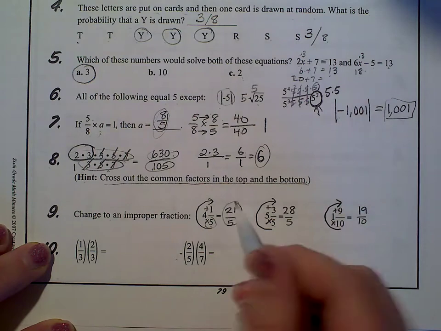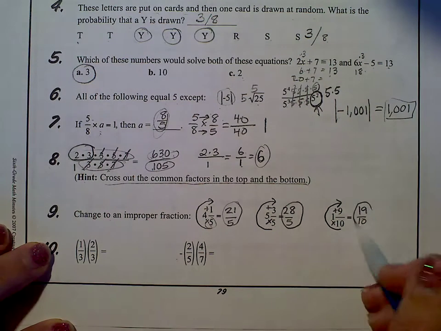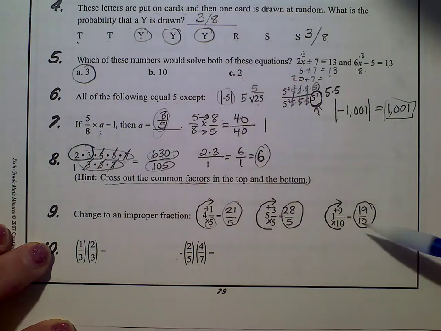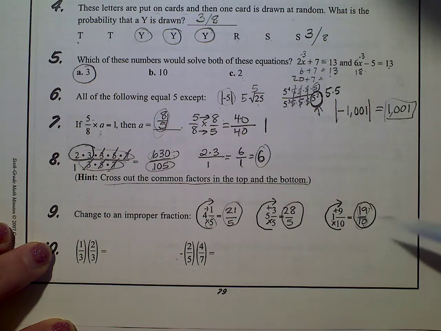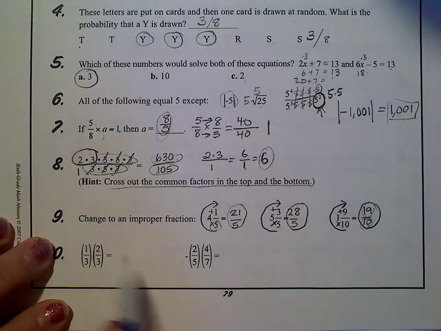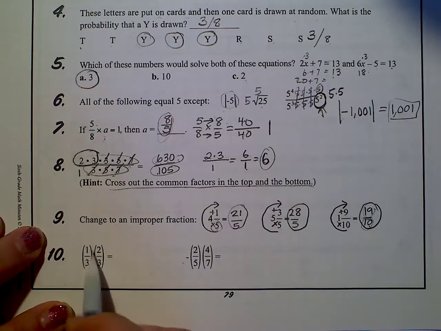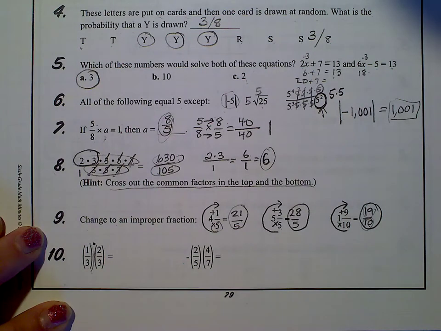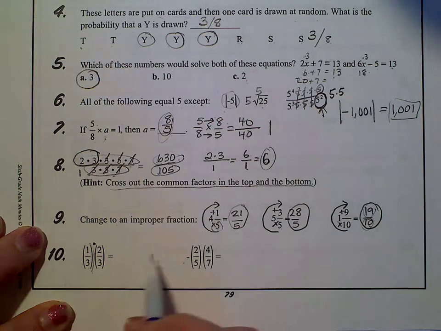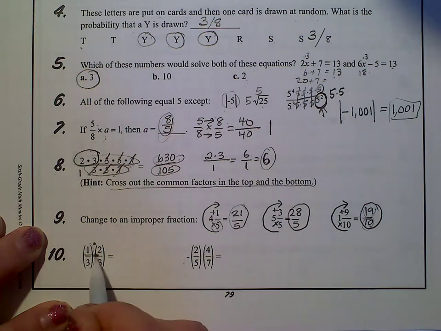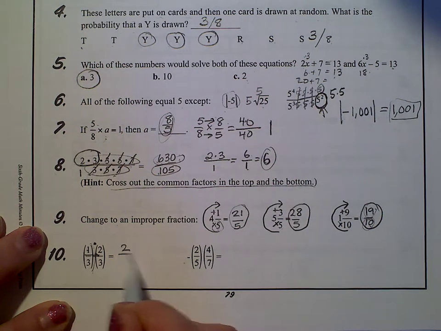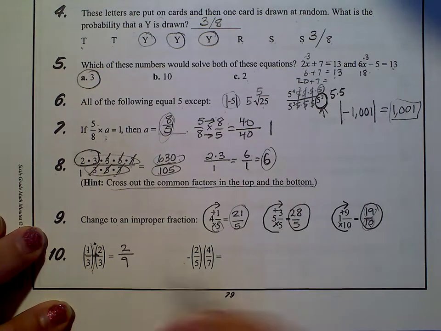These are the improper fractions. The improper fraction, remember, is when the bottom number is smaller than the top number. You have more parts than make a whole. Number 10 is where you have parentheses and you don't see a symbol, which implies that you multiply. And when you multiply a fraction, the easiest thing is to multiply straight across. So 1 times 2 is 2, and 3 times 3 is 9.